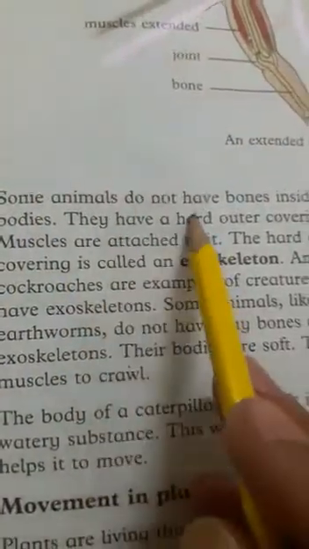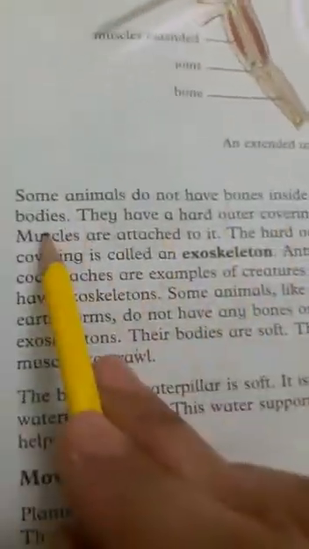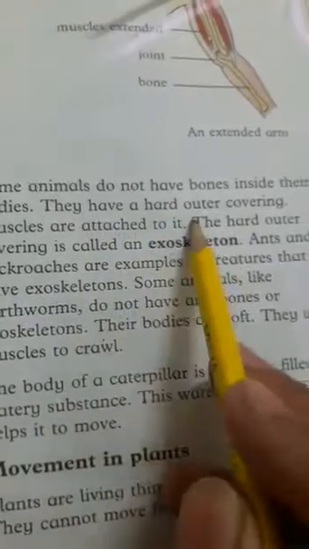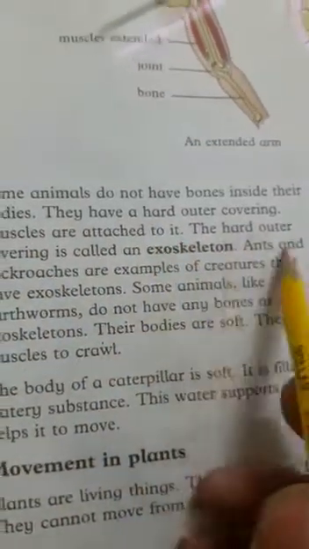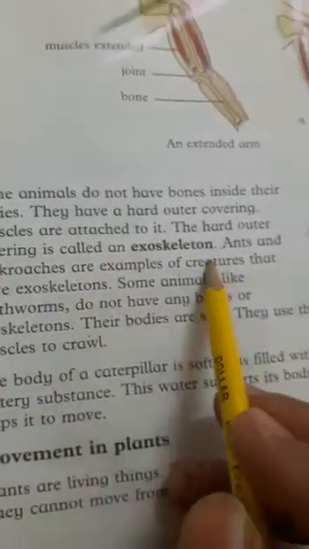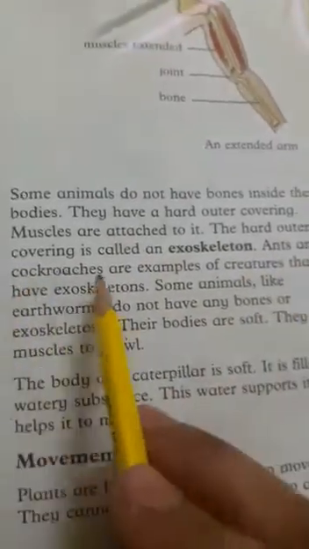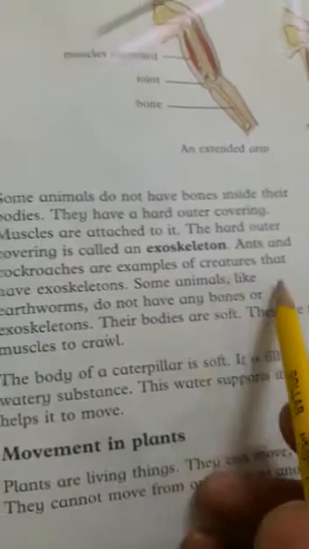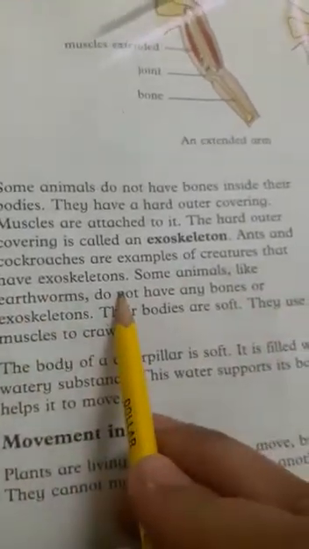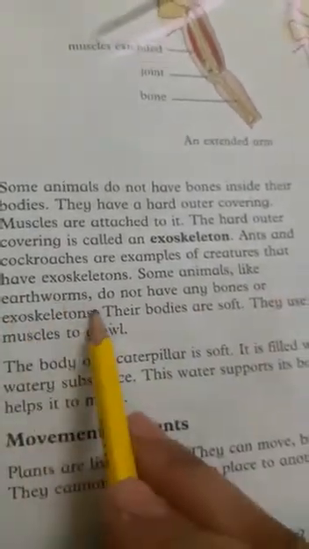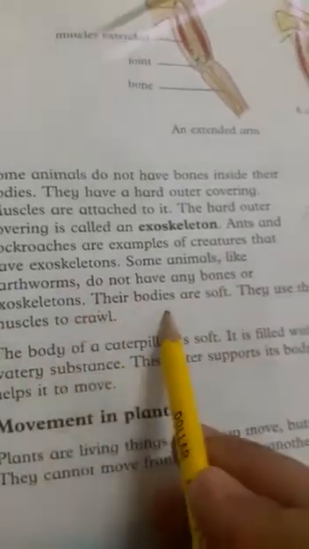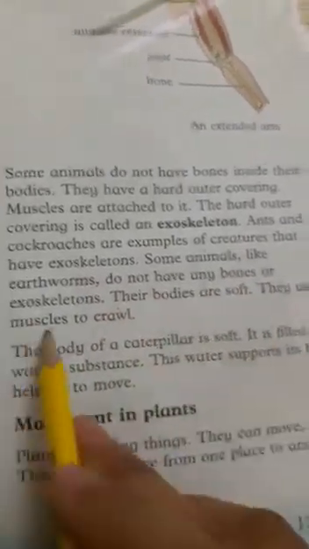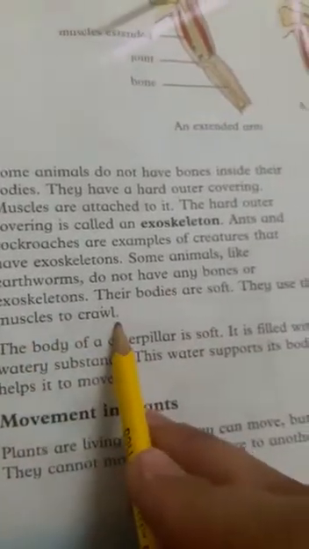Some animals do not have bones inside their bodies. They have a hard outer covering. Muscles are attached to it. The hard outer covering is called an exoskeleton. Ants and cockroaches are examples of creatures that have an exoskeleton. Some animals like earthworms do not have any bones or exoskeleton. Their bodies are soft. They use their muscles to crawl.